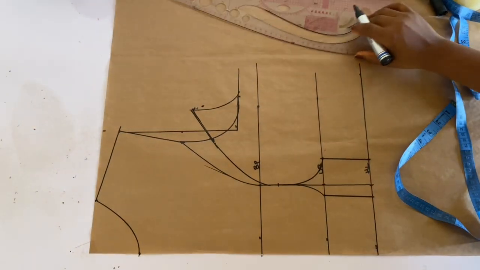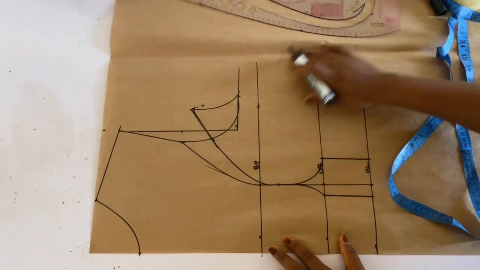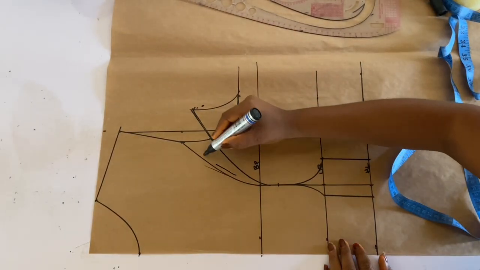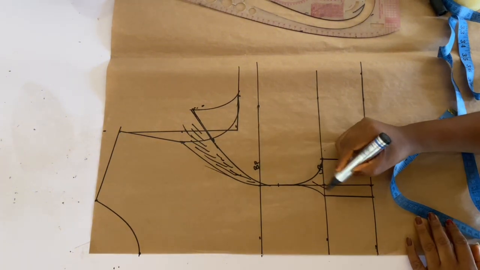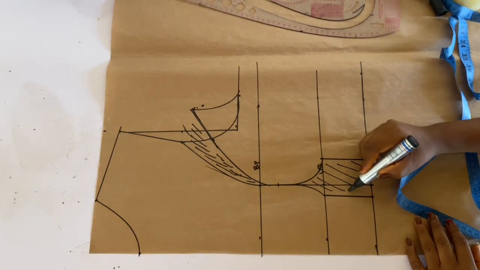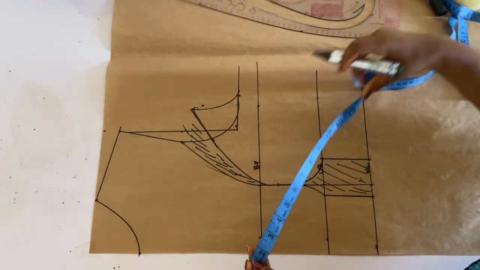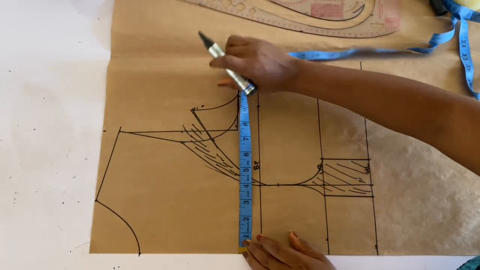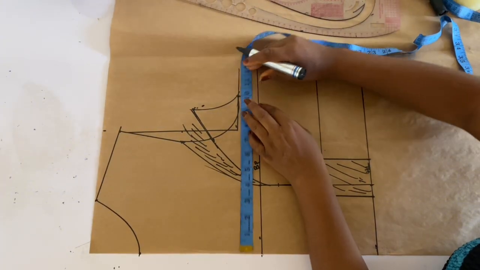And the next thing for me to do is to reconnect the armhole like this, okay? So this is now our new armhole. All these parts that you see me marking out the stripes on will be eliminated, they won't be parts of the pattern, okay? So the next thing is to divide my bust circumference on this chest line area by 4, and I'll go ahead and mark.